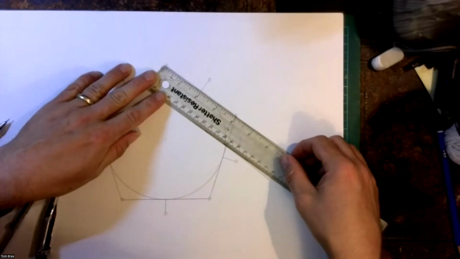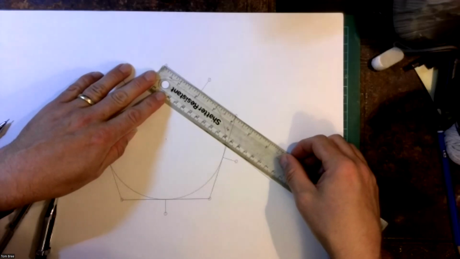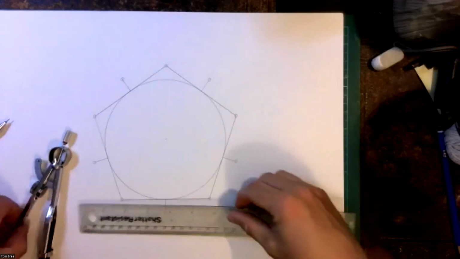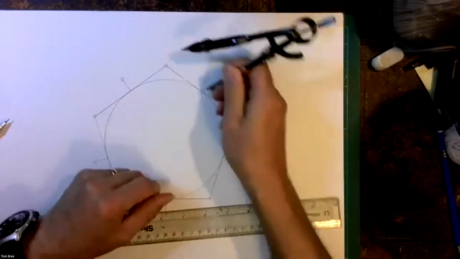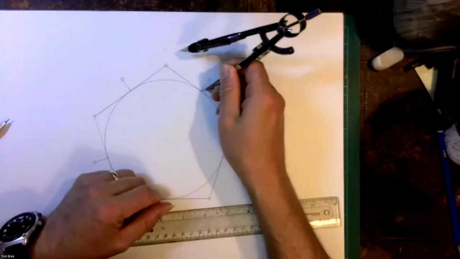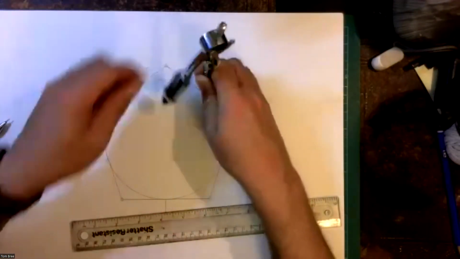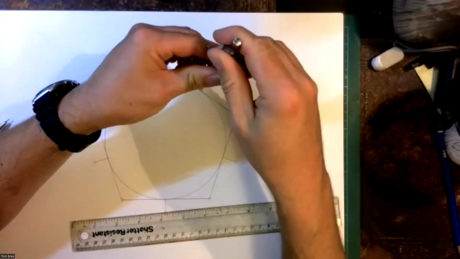Now these edges of the pentagon, they should measure 4 inches. So if you take half of that 4 inch measurement from the ruler, now again, you can do this just by eye. You don't really need to use the ruler to do it.